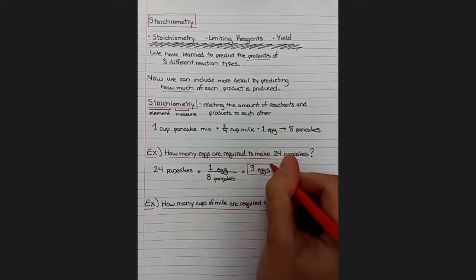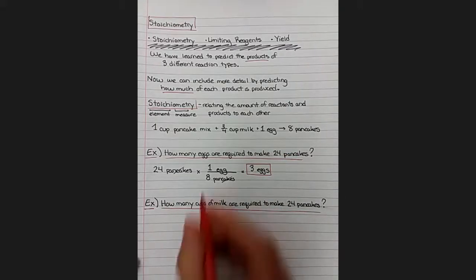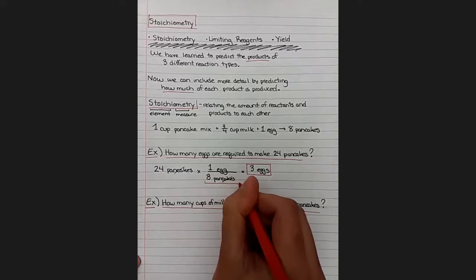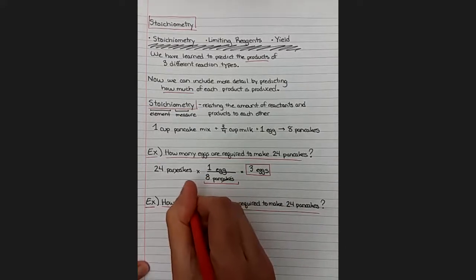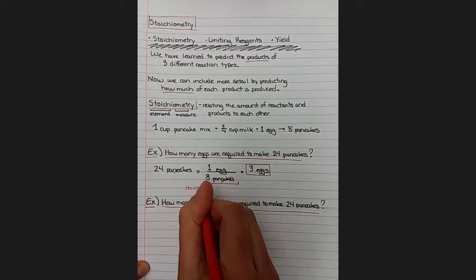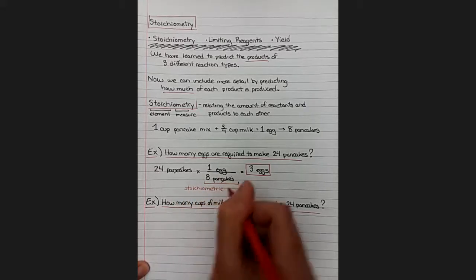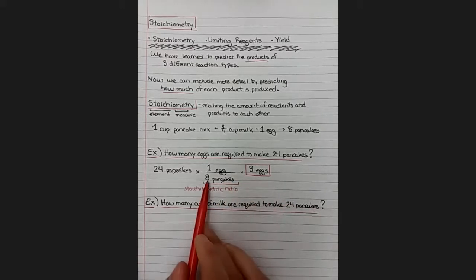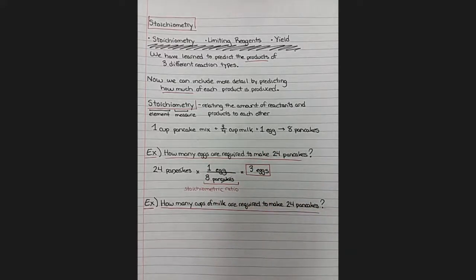So you were secretly doing chemistry all along every time you doubled a mix. So this thing here, we called this a conversion factor when we first learned dimensional analysis. This particular type of conversion factor, I'm going to call a stoichiometric ratio. And that just means it's a conversion factor where the numbers I'm using to convert come from a balanced chemical reaction.